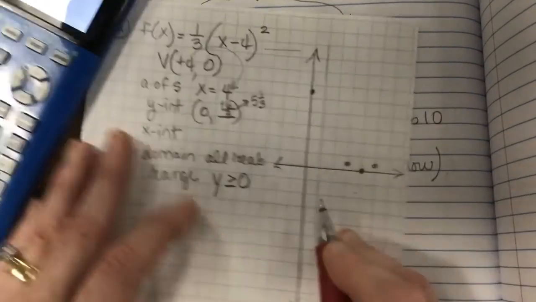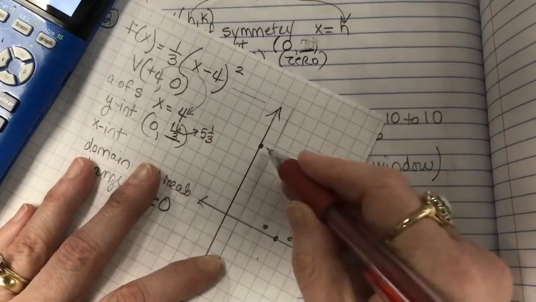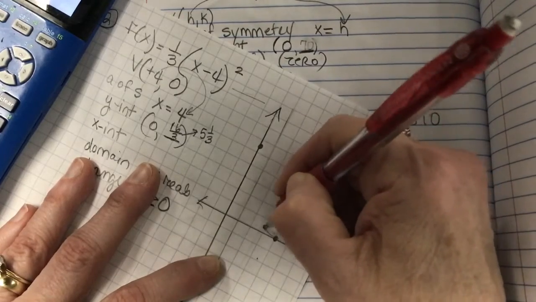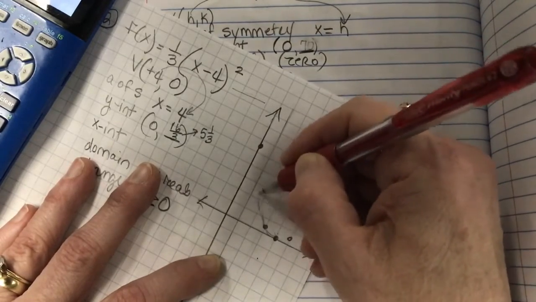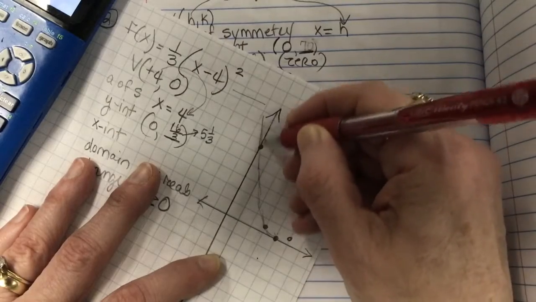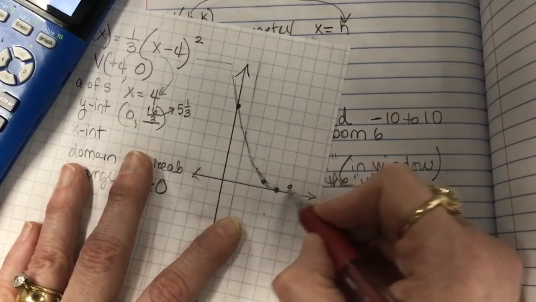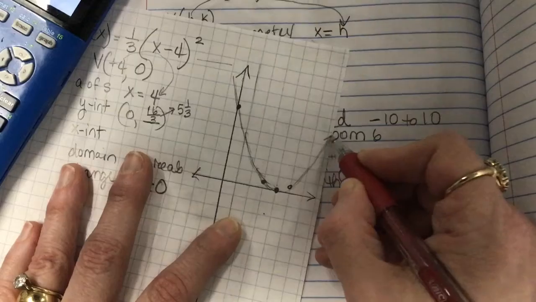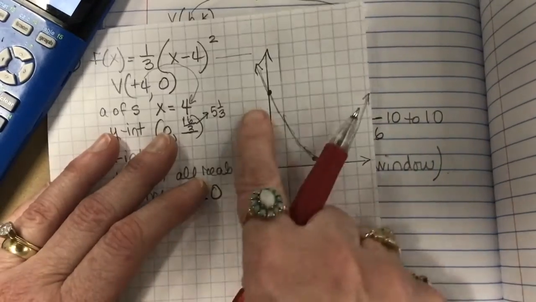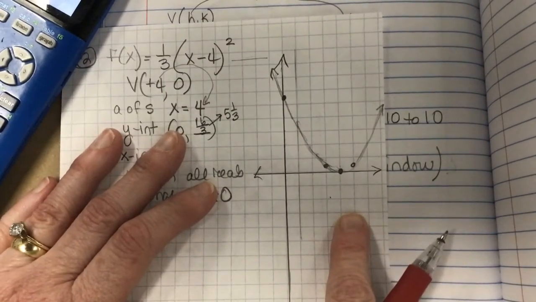That's not required, and I don't think I have enough room to draw it over here, but it sure makes it look more like the exact parabola. Mine just ran off the page, but there is symmetry around it on that one.